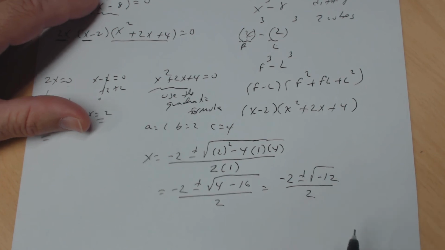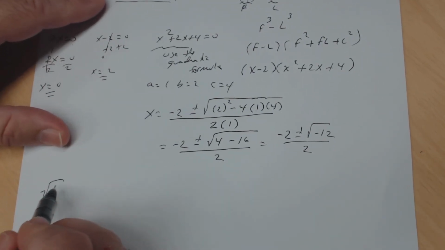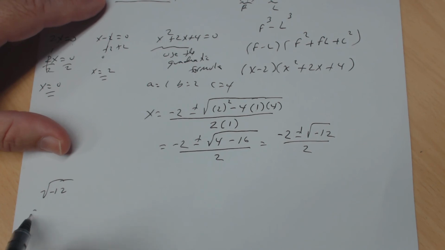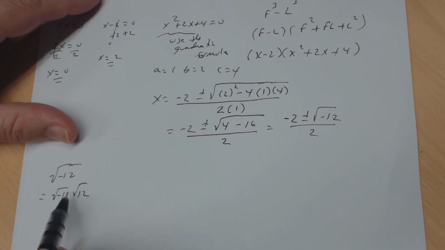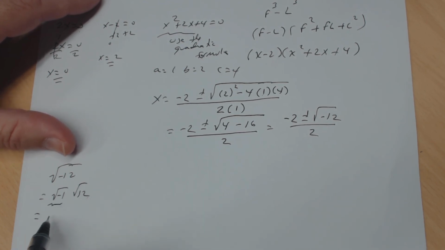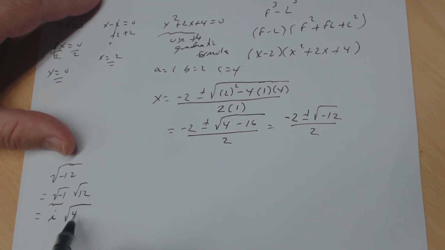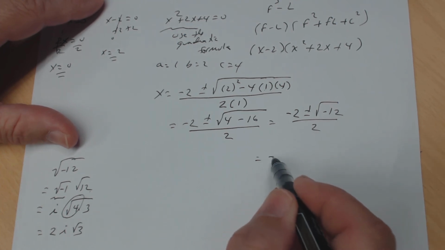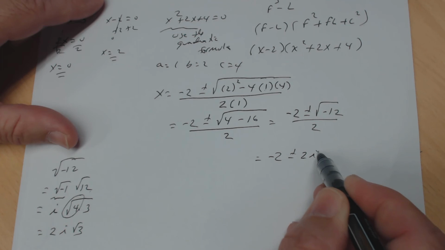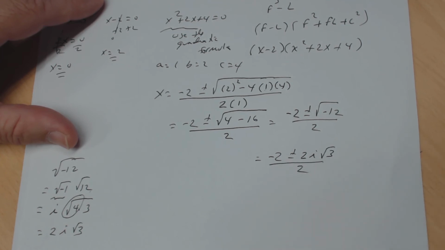And then I simplify this. So let's go ahead and simplify the square root of negative 12. Remember, that's going to be the square root of negative 1 times the square root of 12. 4 is a perfect square that goes into 12. Now the square root of negative 1 is i. So I get i times the square root of 4 times 3, and the square root of 4 is 2. So I get 2i square root of 3. So this becomes negative 2 plus or minus 2i square root of 3, divided by 2.